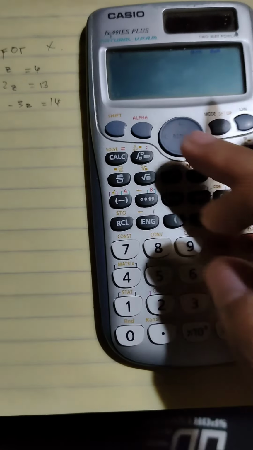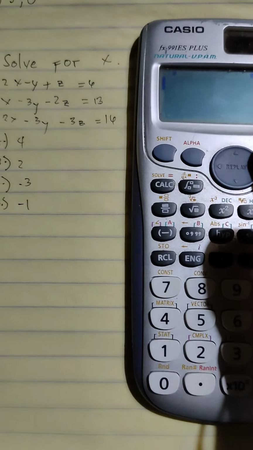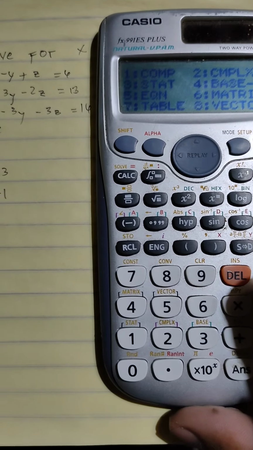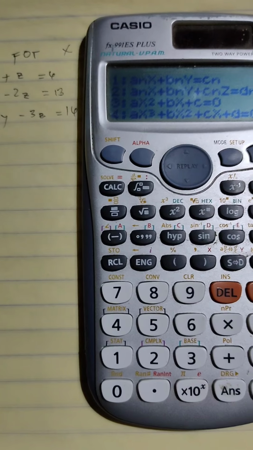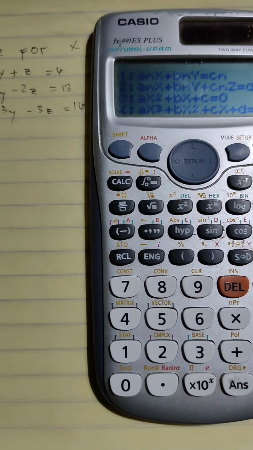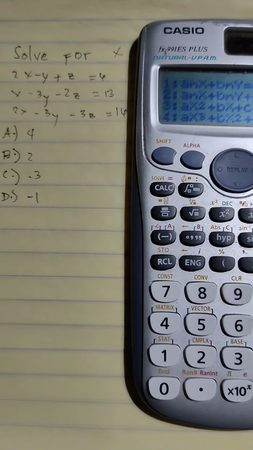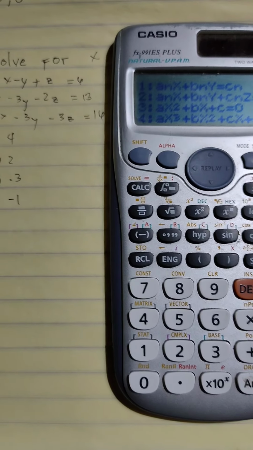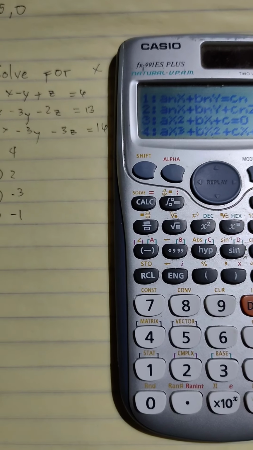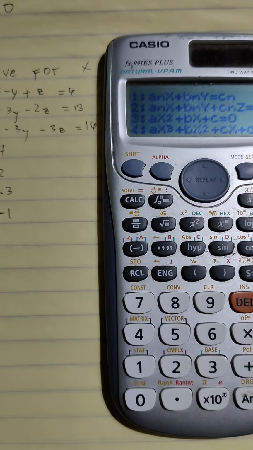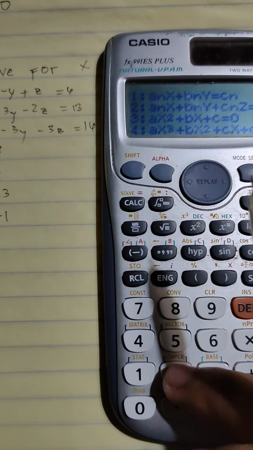First we need to press shift mode, then equation over 5. As you can see, there are 4 choices. In this problem, we need to pick number 2 because it has 3 unknowns. So this number 2 is the perfect equation that we need to use. So we'll just press number 2.